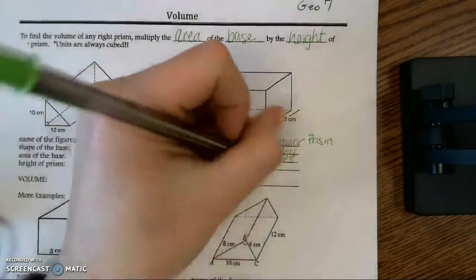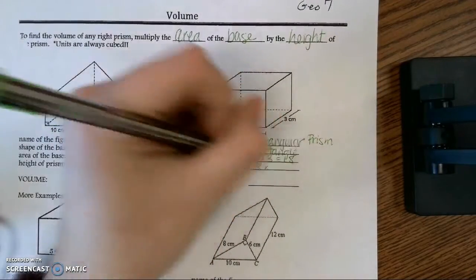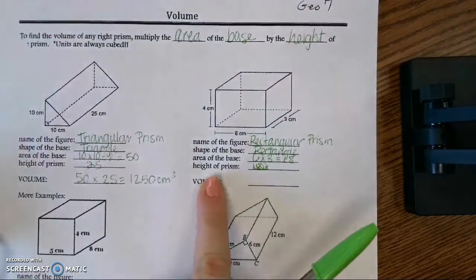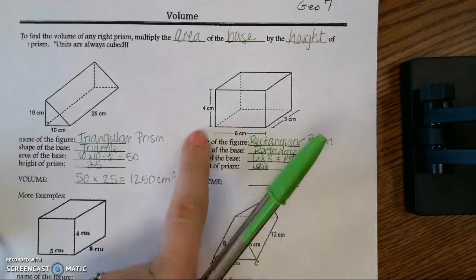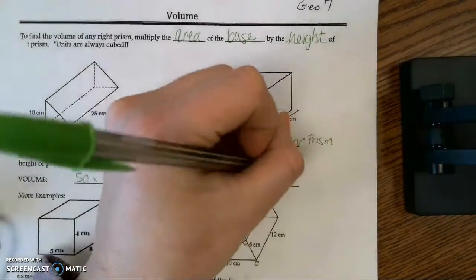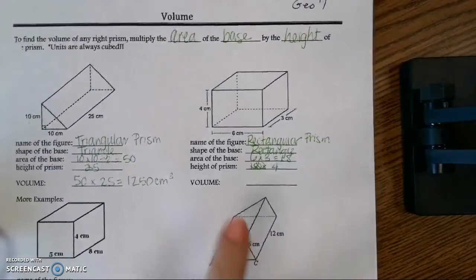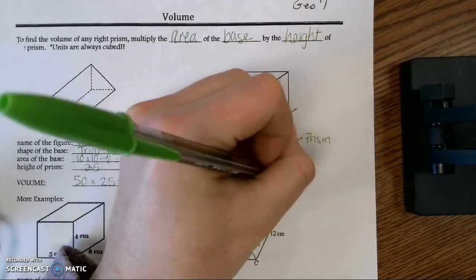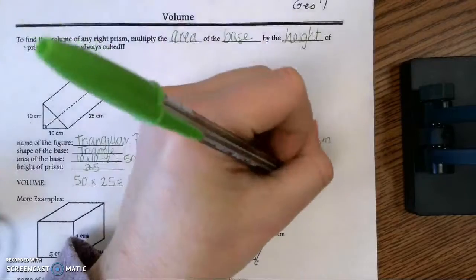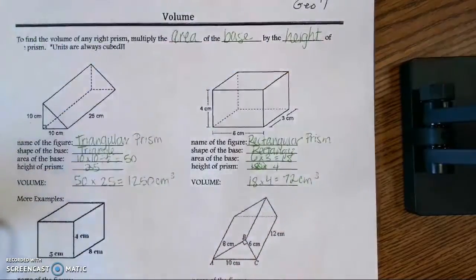Then I'm going to take 18 and highlight the height. Sorry, I was one step ahead. The height of the prism is 4 centimeters. Now I'm going to take 18 and multiply by 4, and I would get 72 centimeters cubed.